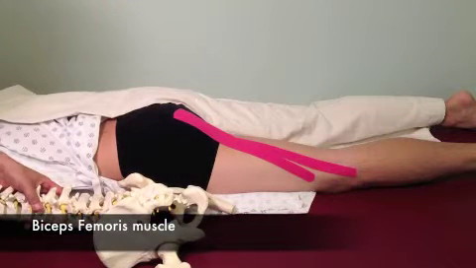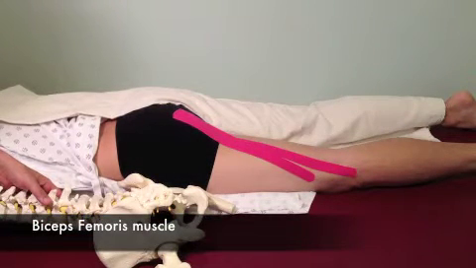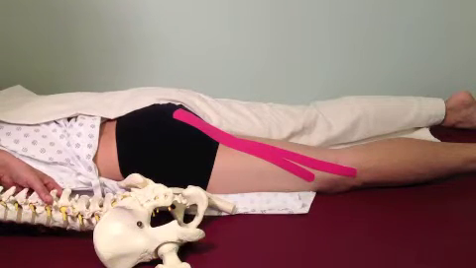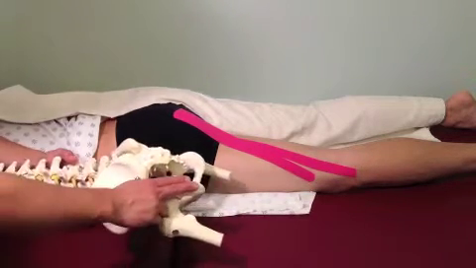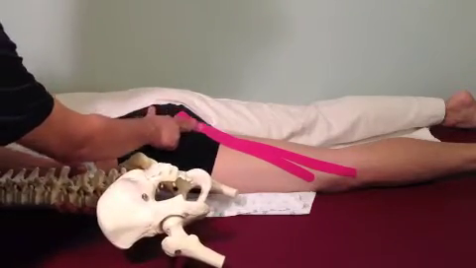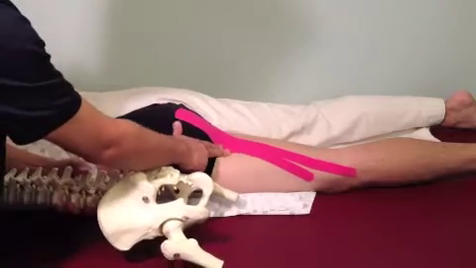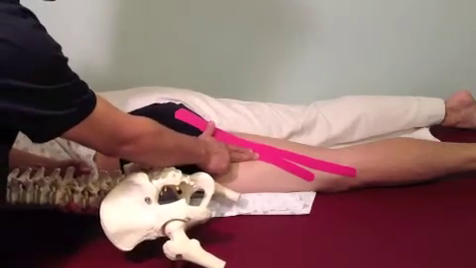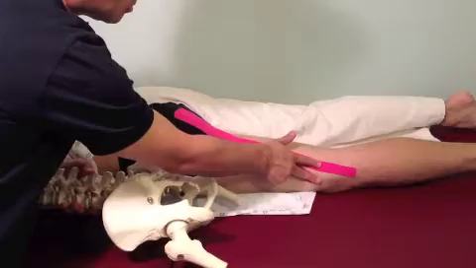The last muscle in the posterior section of the leg is the biceps femoris muscle. The long head has a proximal attachment at the ischial tuberosity. The short head has its proximal attachment at the linea aspera and lateral supracondylar line of the femur. The distal attachment is at the lateral side of the head of the fibula.